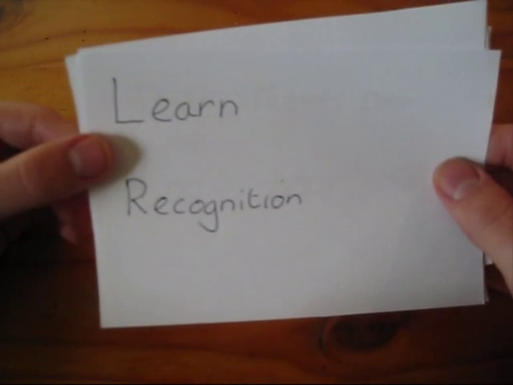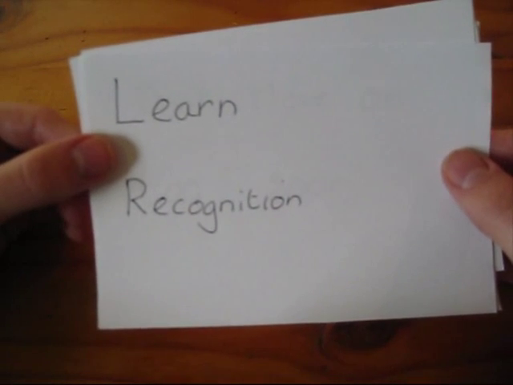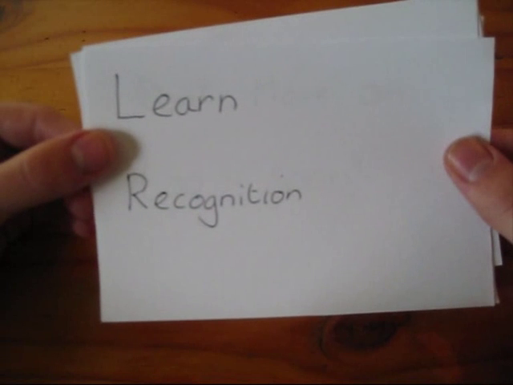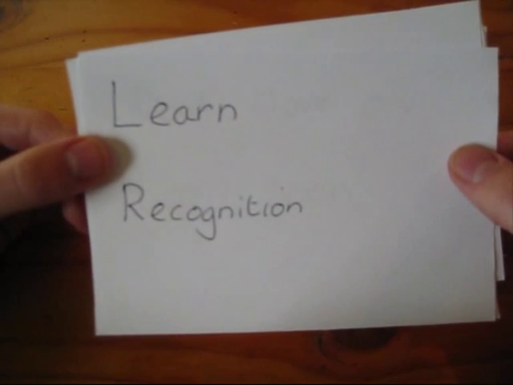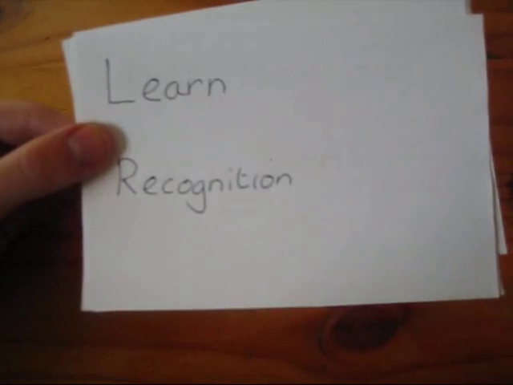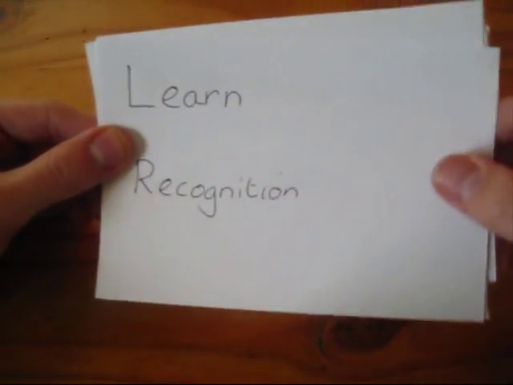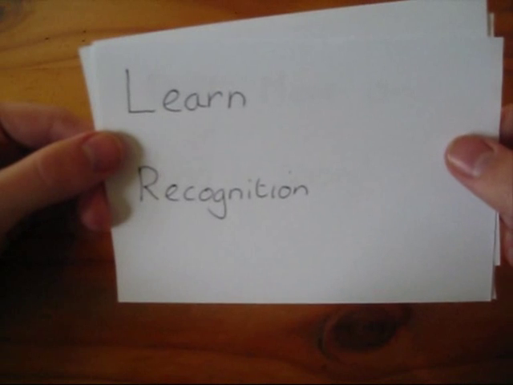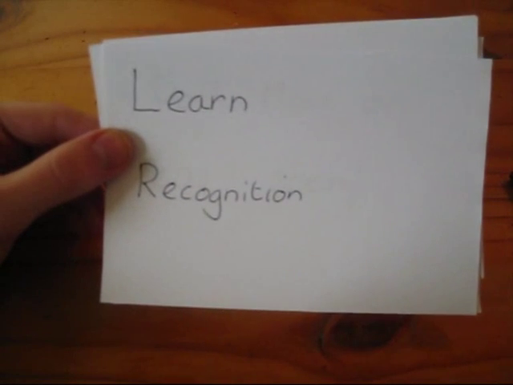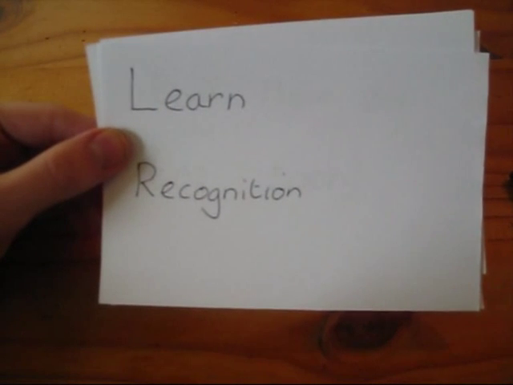This is often forgotten when you learn an algorithm. People learn how to execute and perform the algorithm, but they don't learn the recognition. Now with OLL, for example, which is making the top face all one colour, recognition is possibly the hardest part. So you want to learn what the case looks like when you're doing it.